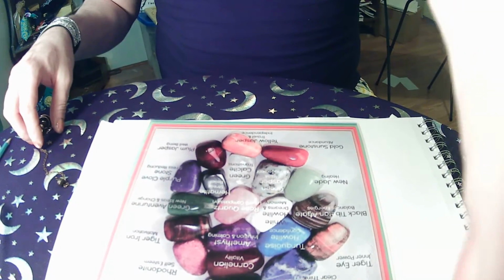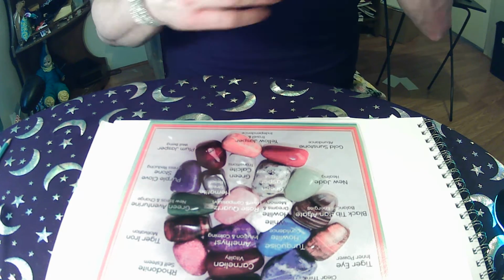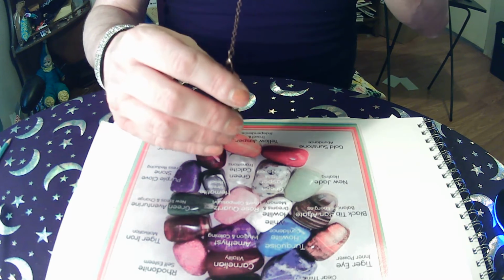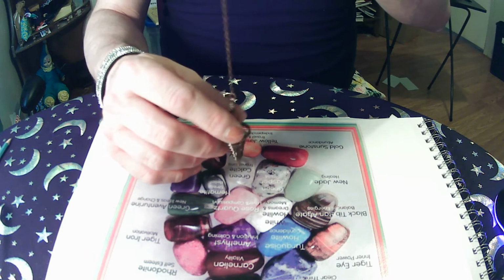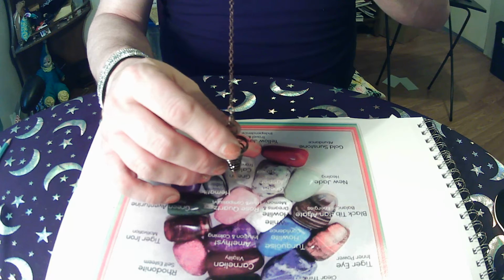What this person could do is take a pendulum and start in the center, and you can even print things off your computer. Perhaps you've found a picture like this online.